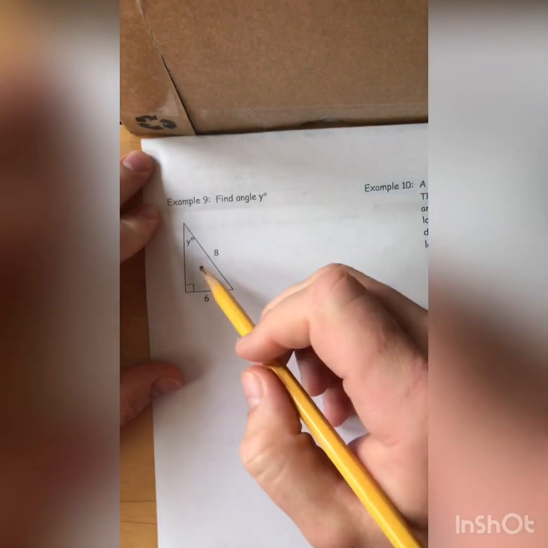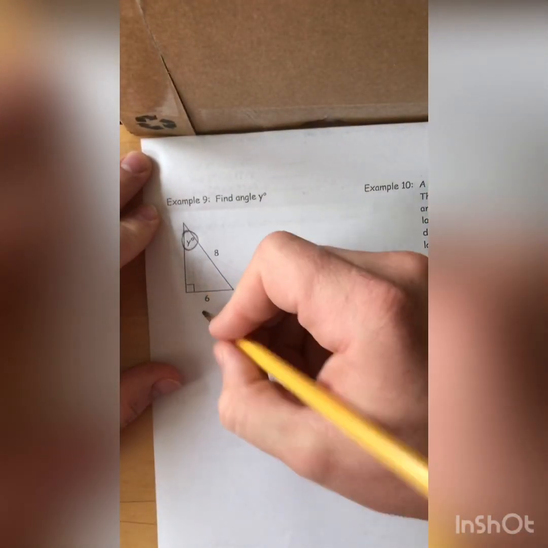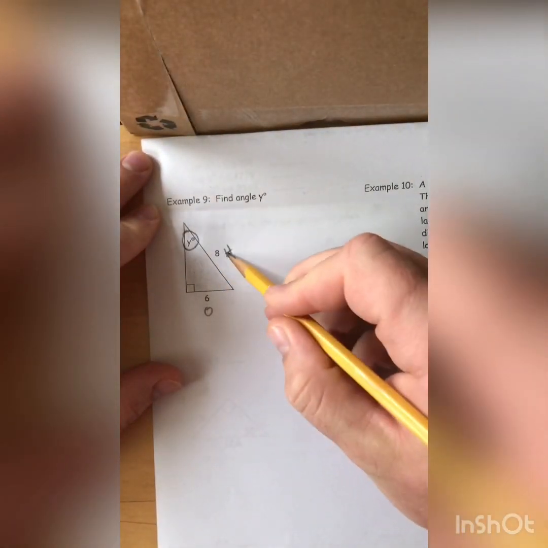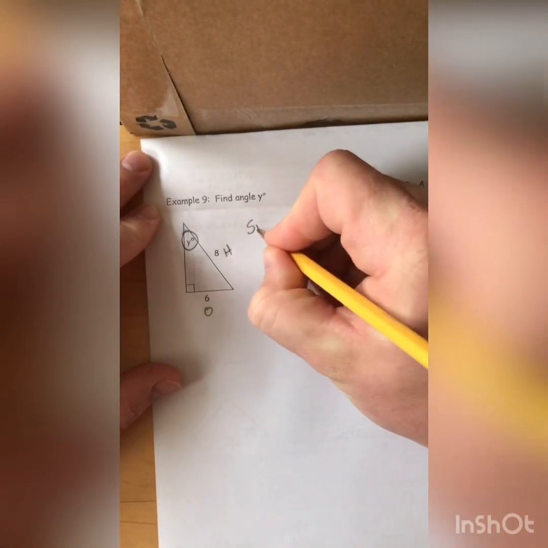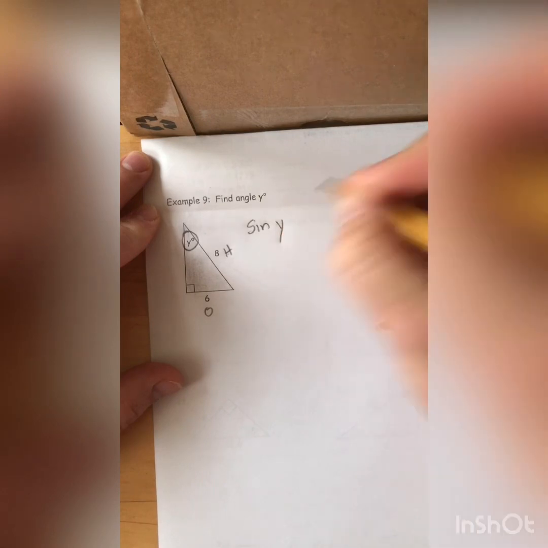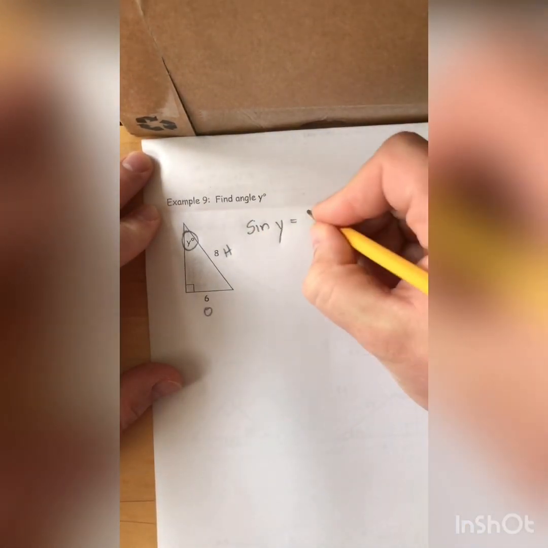So here we are solving for y. We still have our reference angle, but now that's what we're looking for. From y, we have the opposite side and the hypotenuse, so O and H, which means we're going to be using sine. Sine is the opposite over the hypotenuse, right? So the sine of y, that's our variable now, equals 6 over 8.